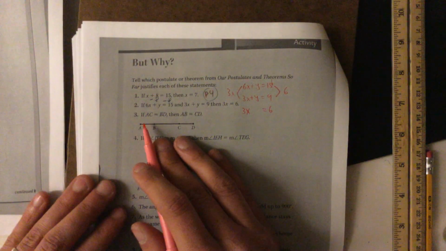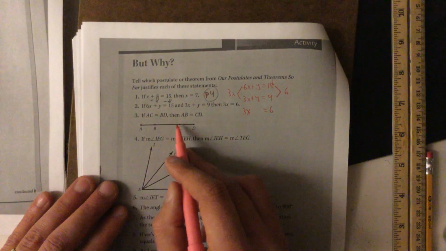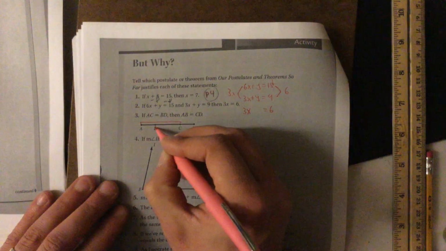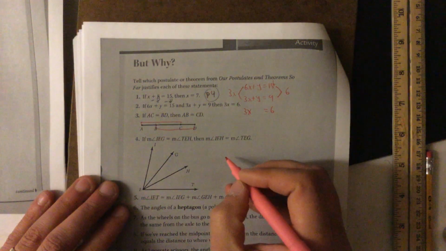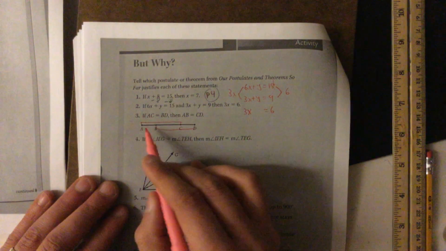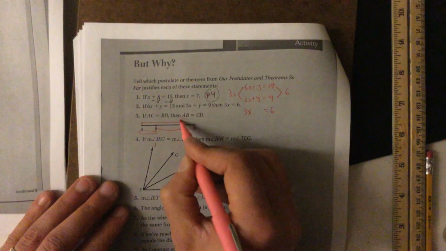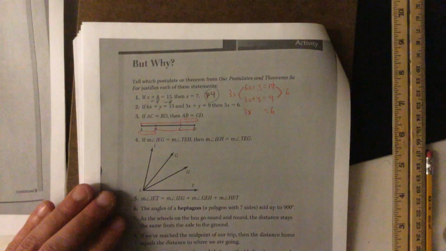Okay, if AC equals BD, then AB must equal CD.